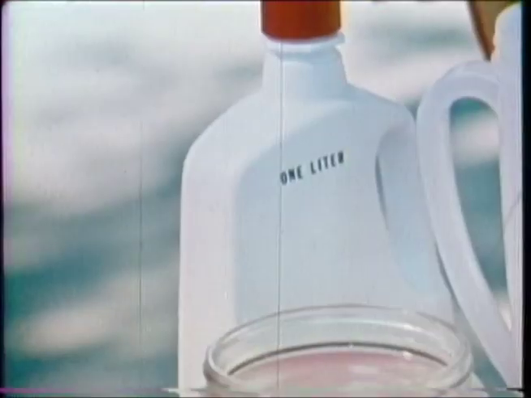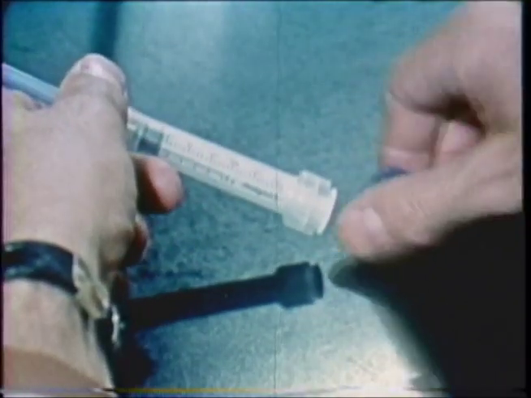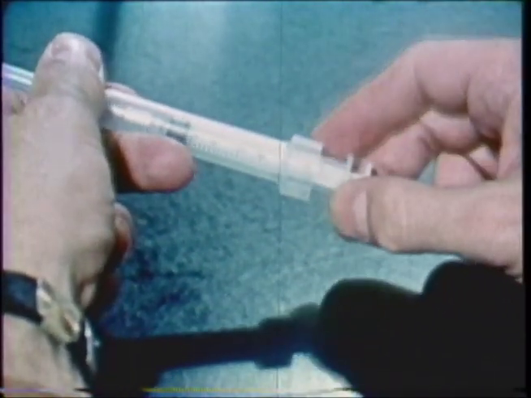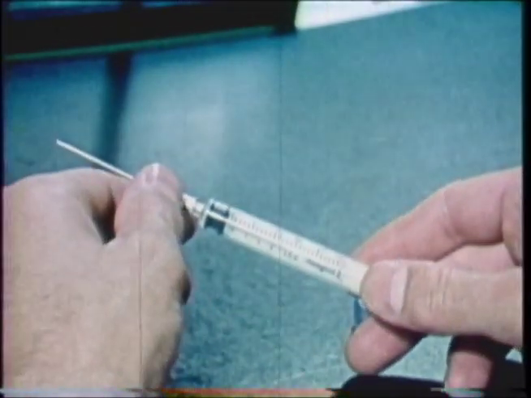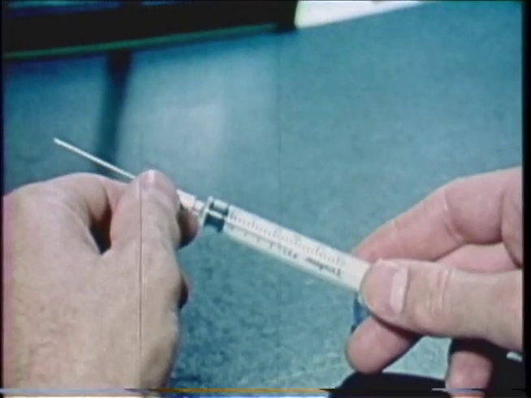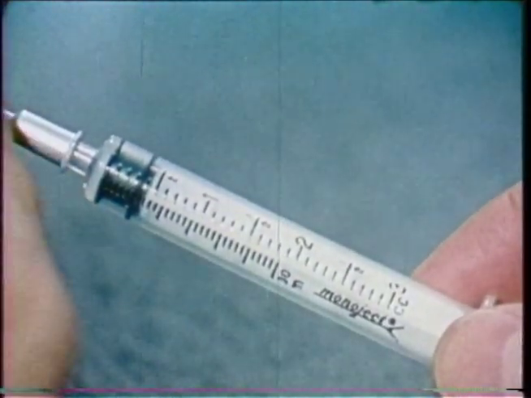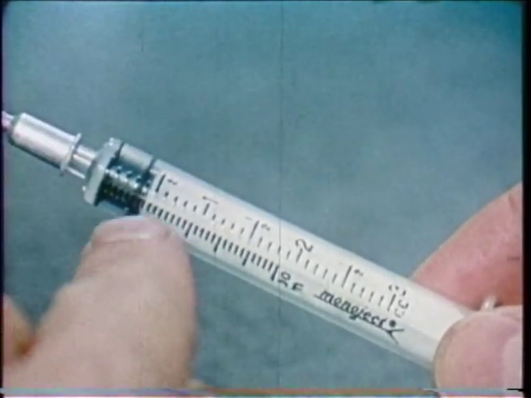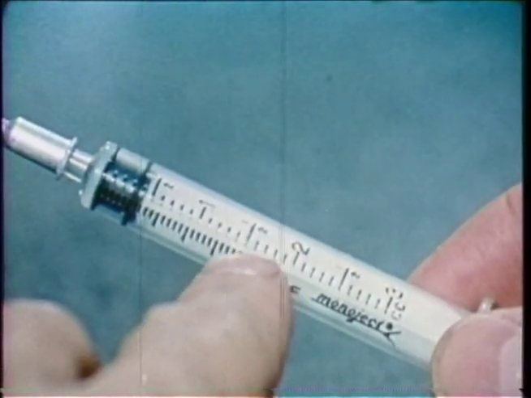No matter what the shape of the container, if it has 1,000 cubic centimeters, it holds a liter. Accurate measurements are absolutely mandatory in medicine and in science. I have to be certain that the right amount of medicine is given. That depends not only on the medicine, but on the weight of the patient as well. This syringe used for giving shots is marked in metric measurements. Fractions are easy to figure because the metric system is a decimal system.